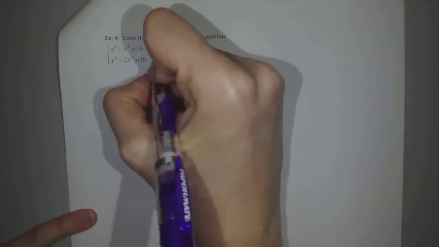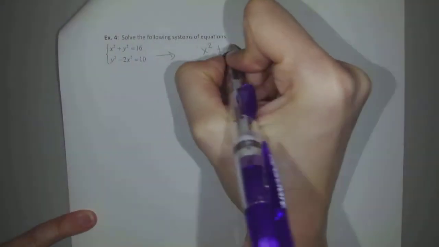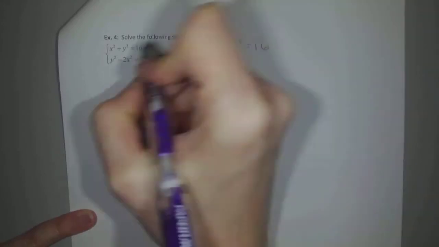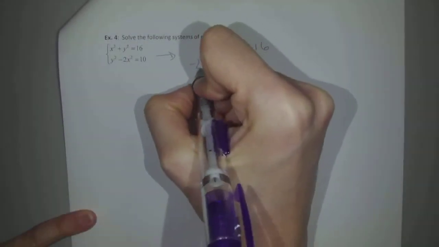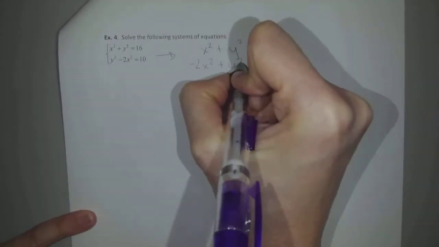So I'm going to actually write them like normal first. So x squared plus y squared equals 16. And then when we put this in order, it's negative 2x squared plus y squared equals 10. Does that look okay when I just switch the orders of the x's and the y's? So we're going to use the elimination method.